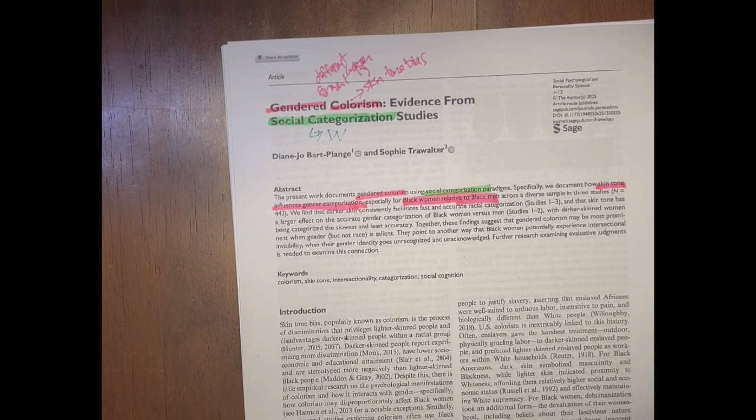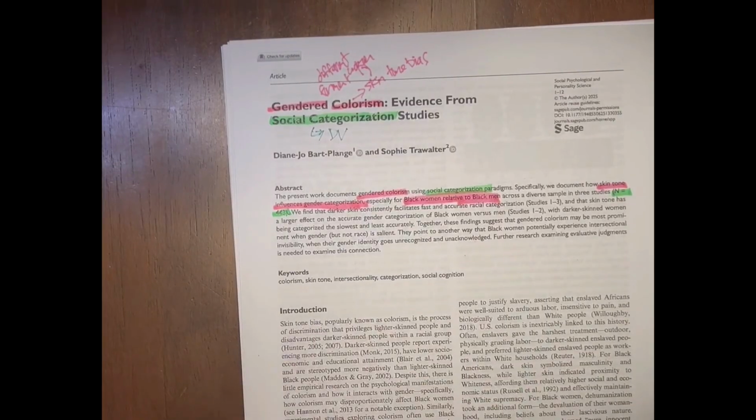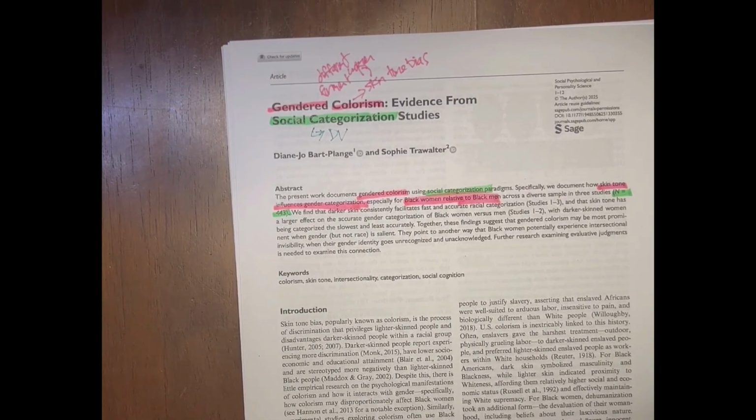"Across a diverse sample in 3 studies, we find"... I'm going to put in green that the N across all 3 studies is 443, because that's definitely related to the methods. "We find that darker skin consistently facilitates fast and accurate racial categorizations."